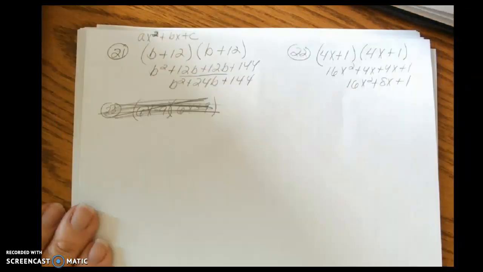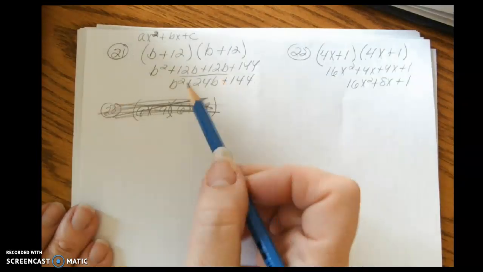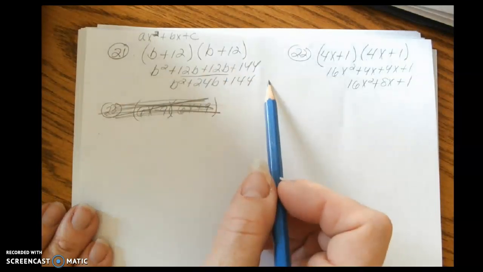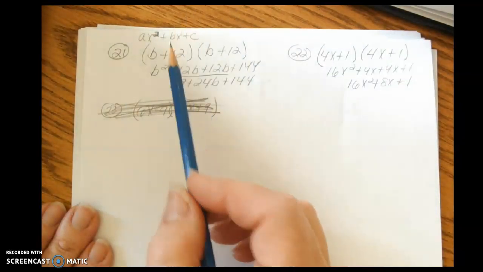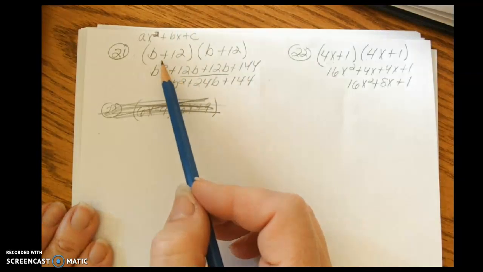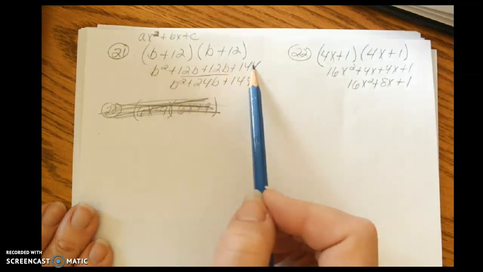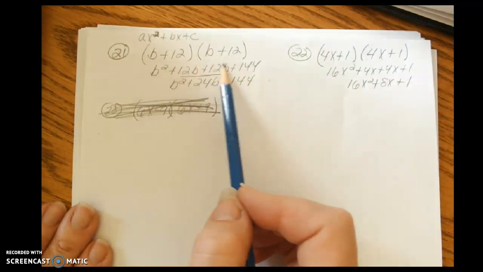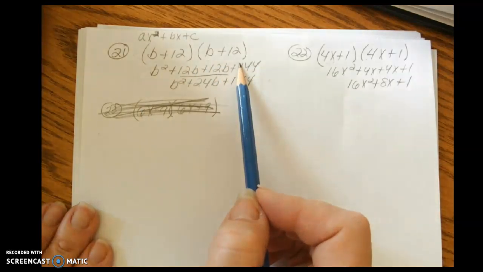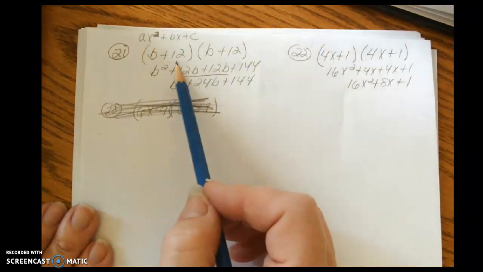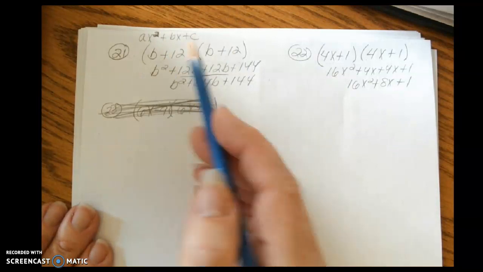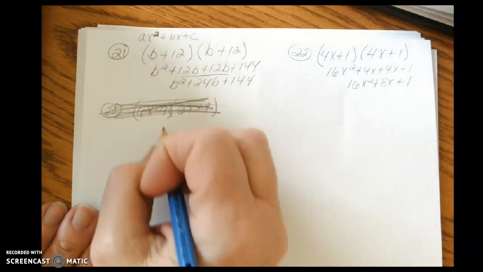I want to go back. I didn't realize I was in this part of the chapter with the special cases. So I want to go back and show you the special cases. I thought that was coming up. We remember when we talked about you can always do it this way. It is fine. But when we're multiplying 2 binomials that are exactly the same, so you're just squaring it, that's when we square the first one, so it would be b squared.